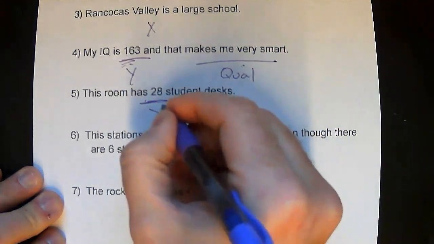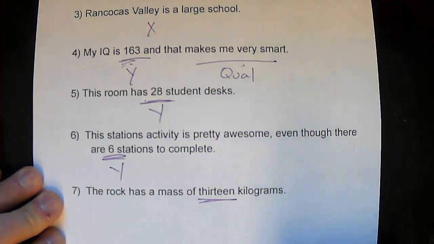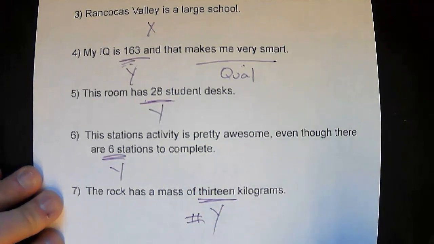Here, quantitative, so this is yes, yes, and even though I spelled out the number, that is still a yes, because it's still a number, okay? And it's not meant to be tricky, it's just meant to expose you to the different ways you'll see numbers.